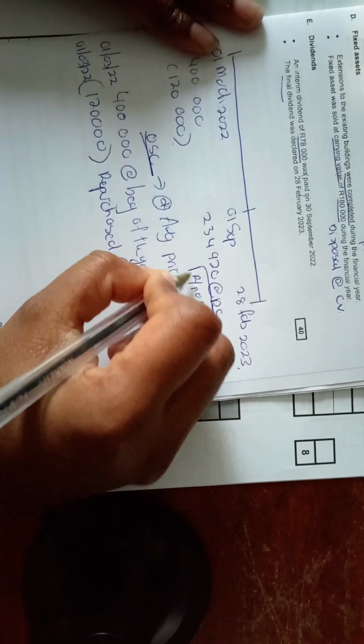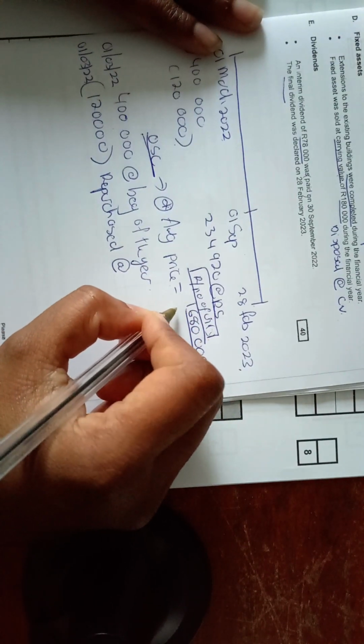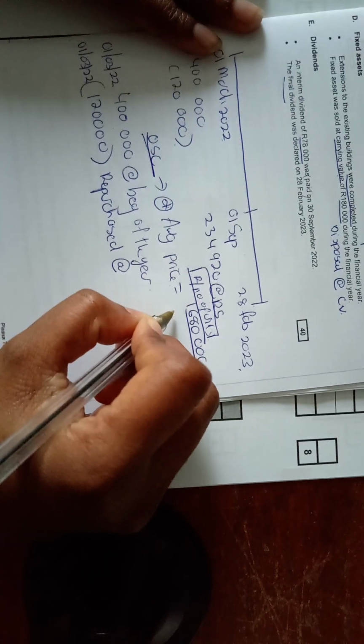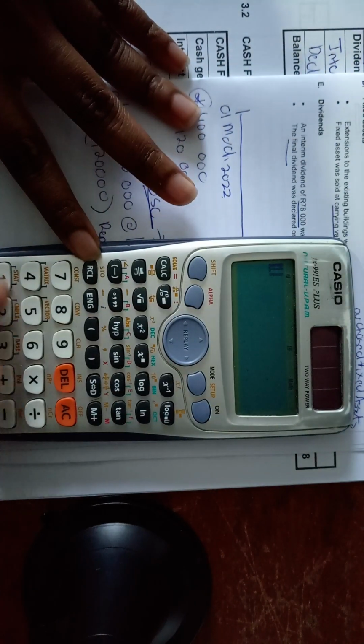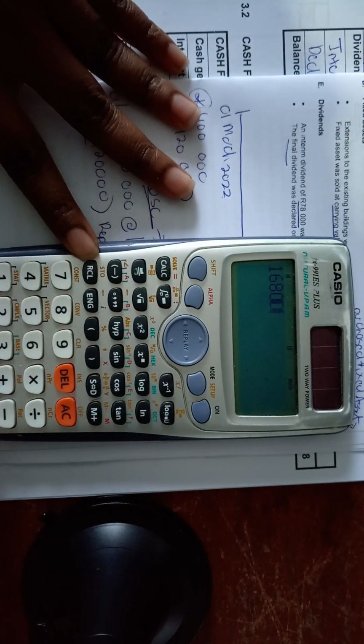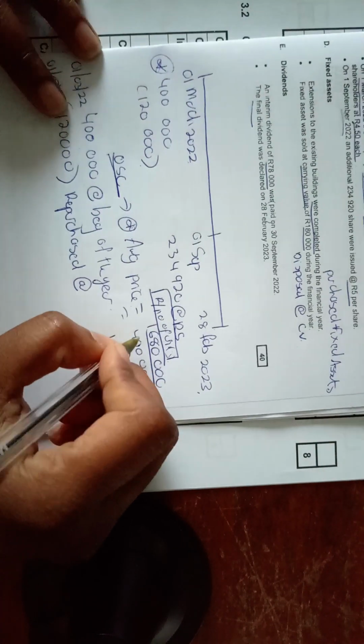That is equal to my average price. Put this into my calculator: 1,680,000 divided by 400,000, and I'm going to get 4.20 Rand.